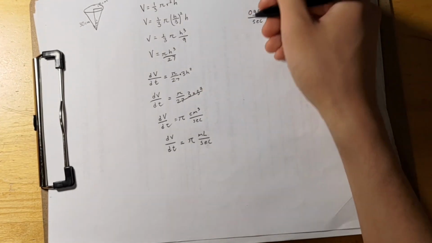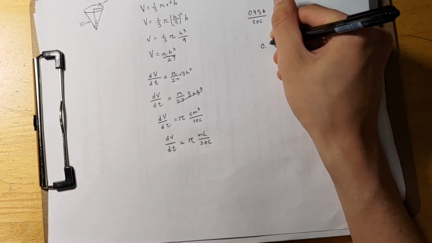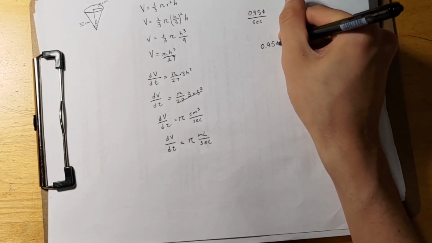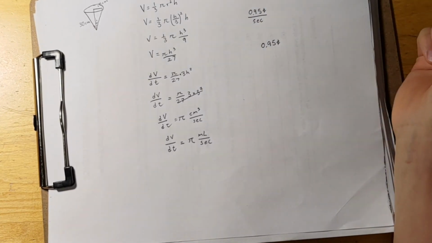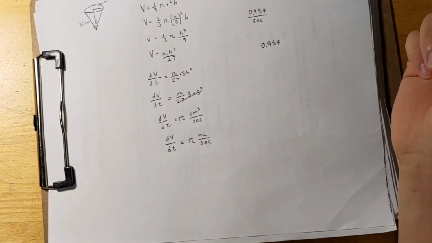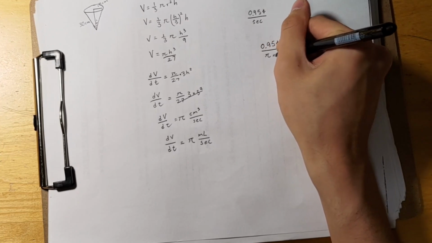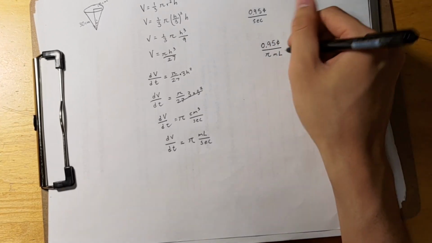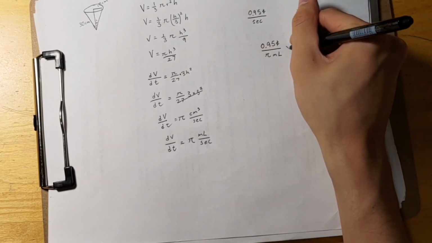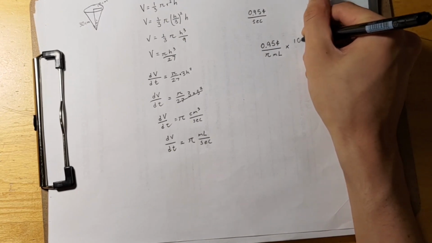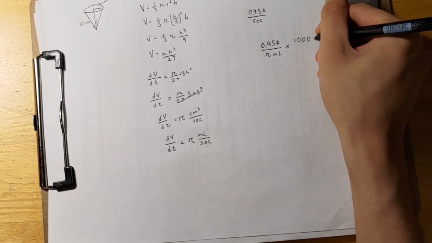So that is actually just a ratio. So we want to know the cents per liter. So we can put cents on top, the volume on the bottom, and we can use a bit of dimensional analysis to find out what this answer is in liters.